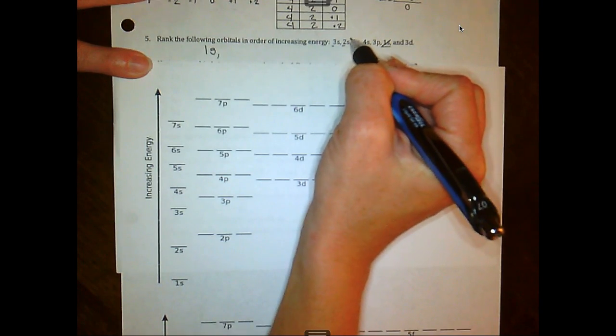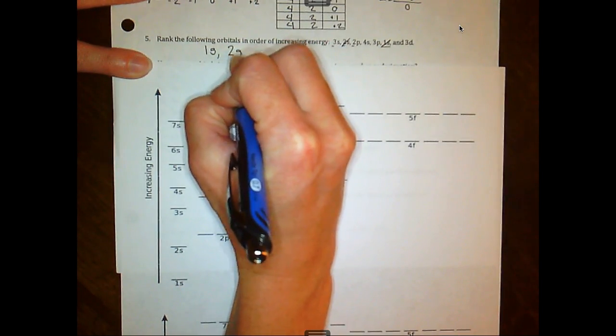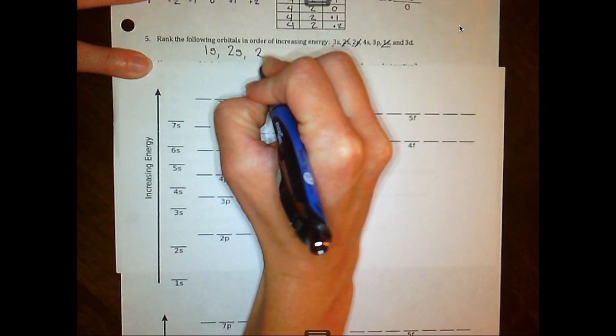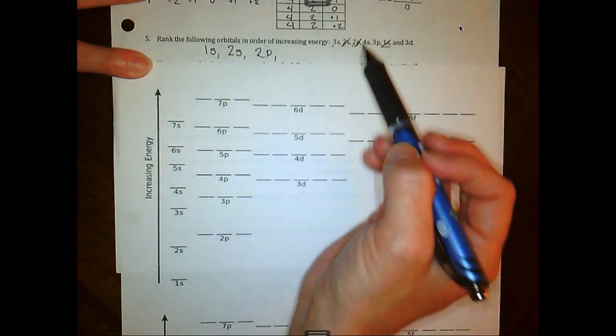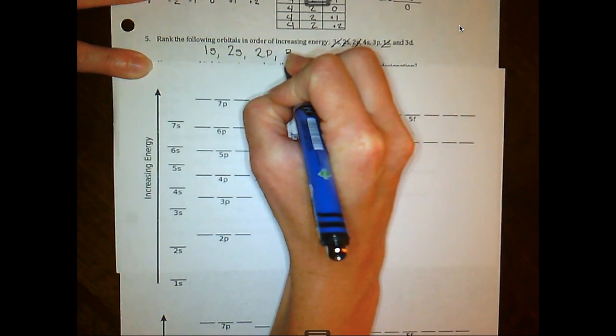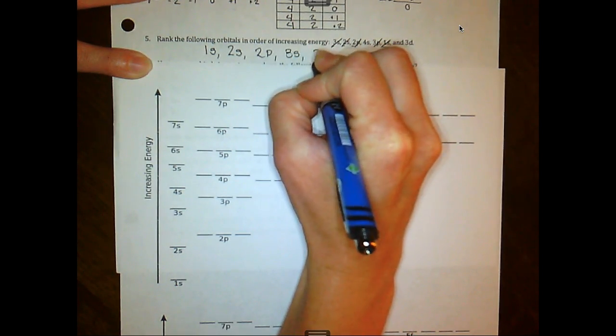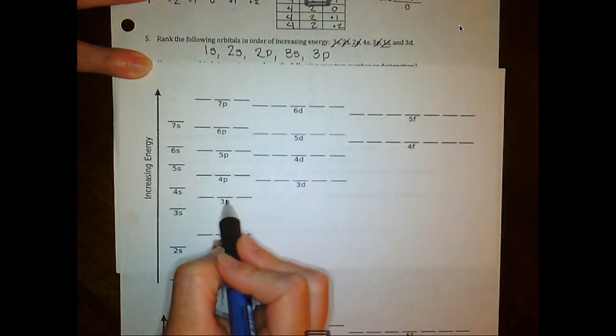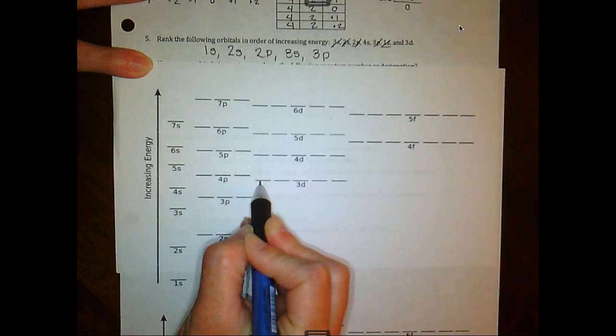Well, right off the bat, we see that this 1s is definitely the lowest. So we are going to list it first. I'm going to cross it out, make sure we've used it. Then we see 2s, 2p. Right here's a 2s. It's next, and then the 2p is after that. After the 2p, we jump to the 3s and then the 3p. Next would be 4s, and then 3d.